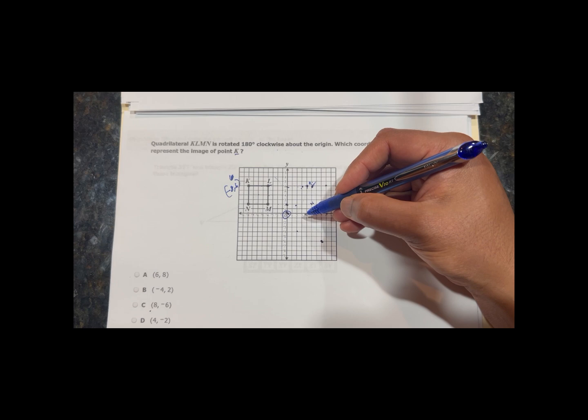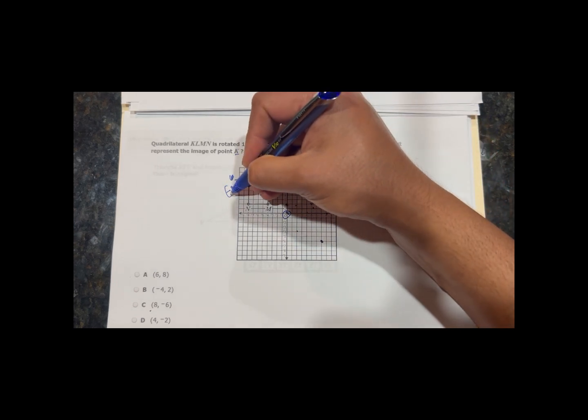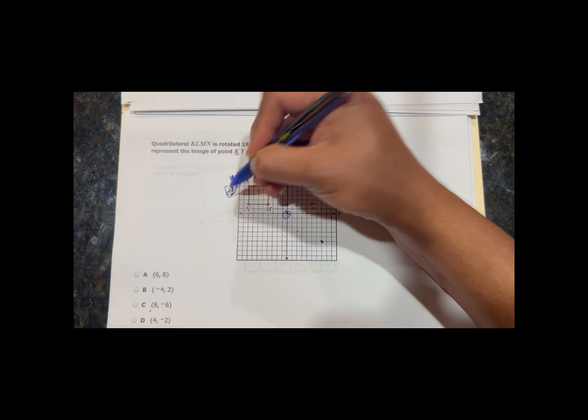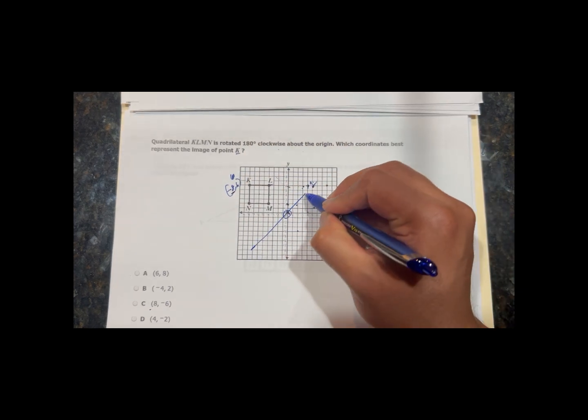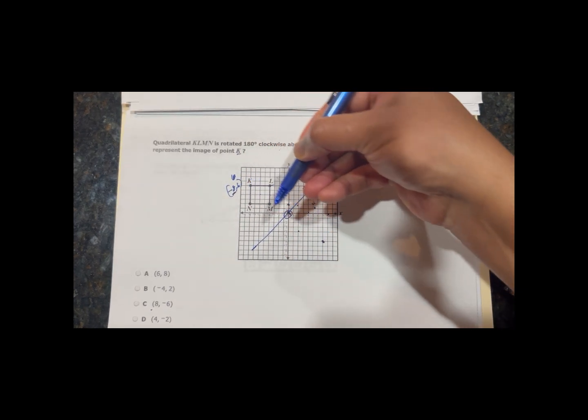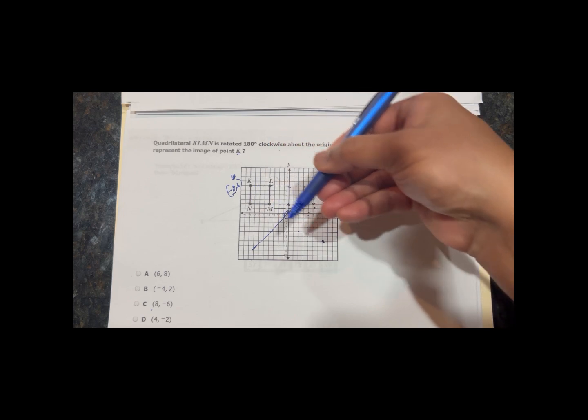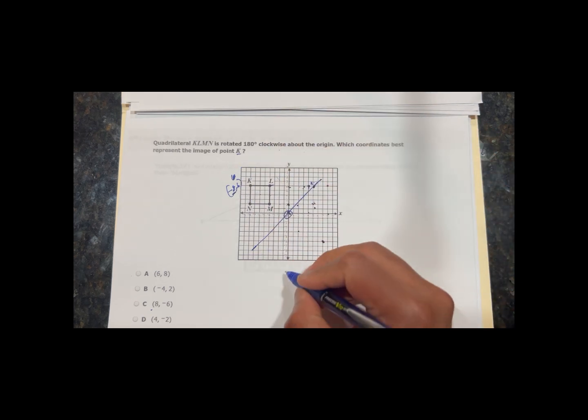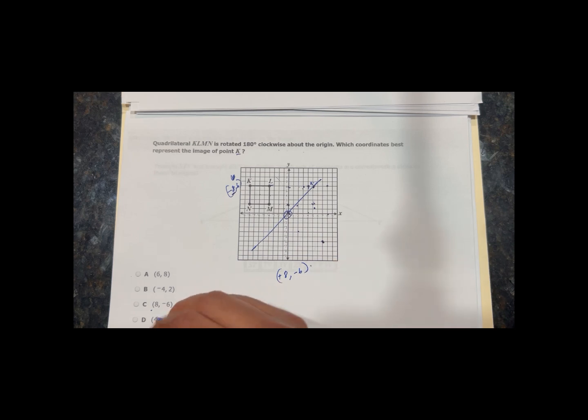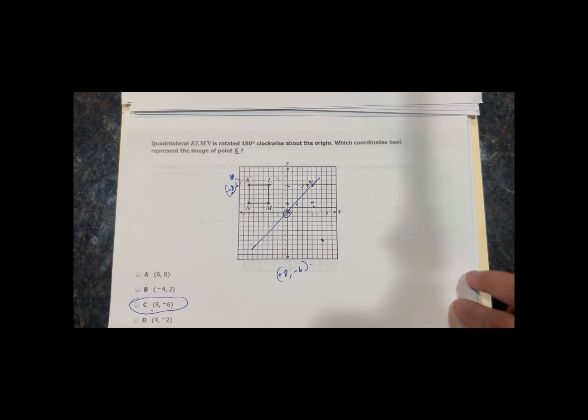the X sign changes because it's being reflected along this line. So you can look at it, it kind of flips over this way. So that's going to be +8 and -6. So C should be the answer. Let me know if you've got any questions on this and if you're confused in any way.